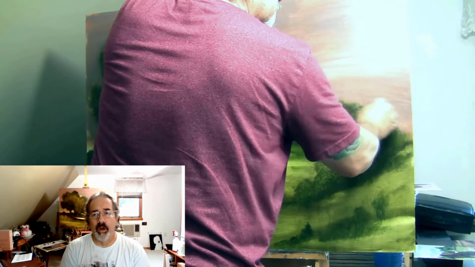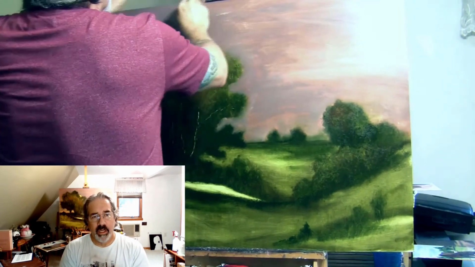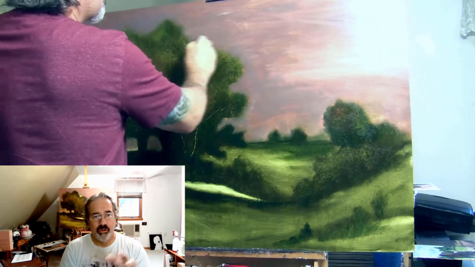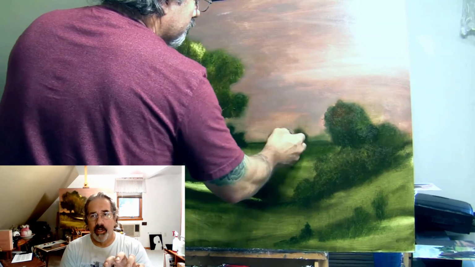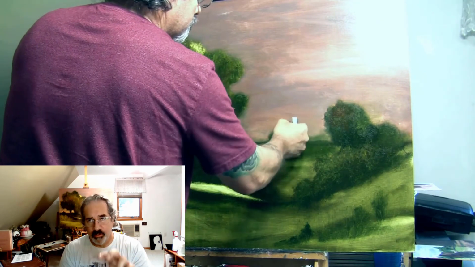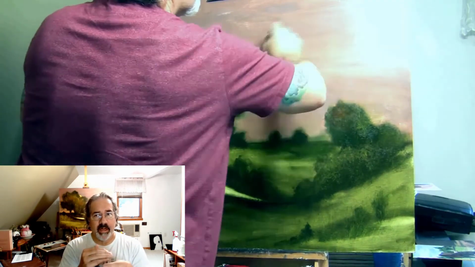So yeah, here I am wiping it with the paper towel, and again I'm pushing the green from the landscape, the trees and the bushes, into the reddish blue, and I'm also pushing the reddish blue into the green. So both of them are mixing there.